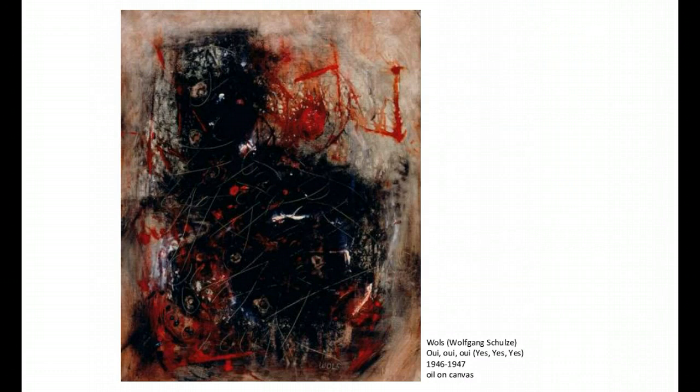Wolfgang Schultz, otherwise known as Wols, gives us Oui, Oui, Oui, or Yes, Yes, Yes. This work was made right after the armistice, right after the war had ended, when the full reality of the mess we had made was clear. You know, by this point, nuclear bombs had been set off in an act of aggression against the nation of Japan.